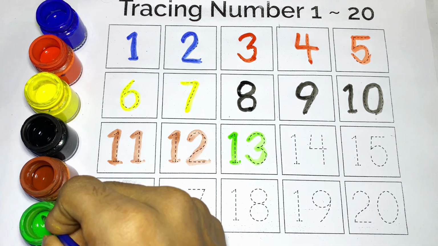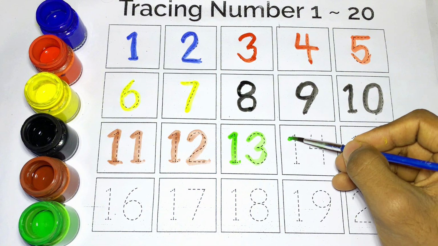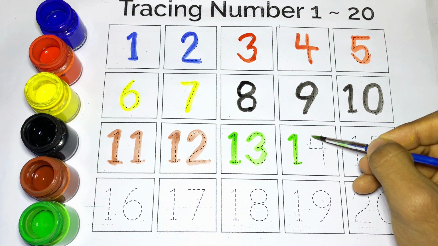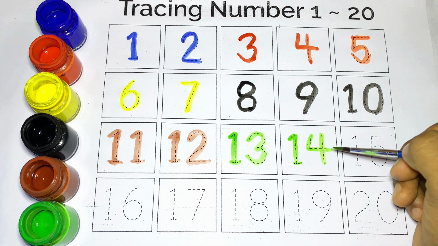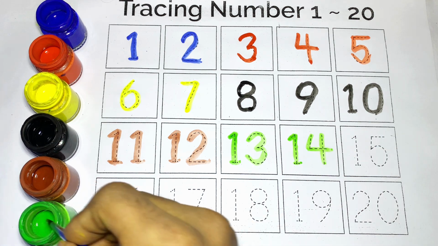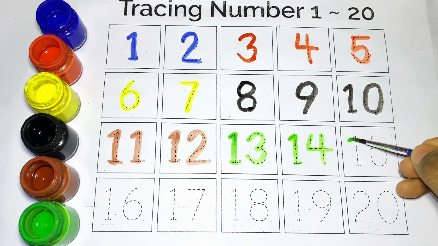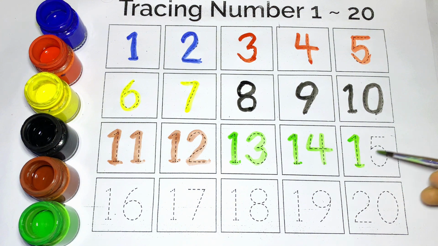Kids, again use green color and draw 14. The numbers of 14. Kids, now draw 15. The numbers of 15, and again use green color.